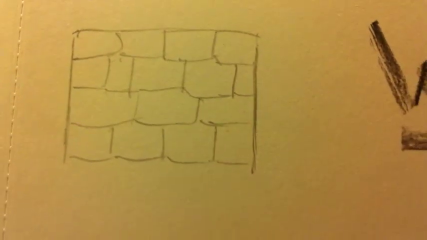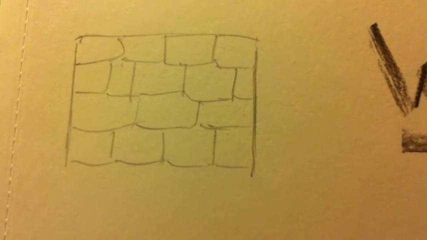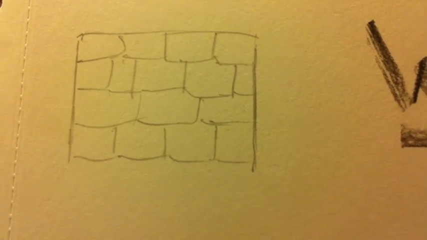So I've drawn out a very quick sketch of a very rough wall, just to give the idea of a standard stone brick kind of wall that you normally see in a general scene. And one of the ways they seem to appear in Tim Burton's world is, we'll start by drawing it out.